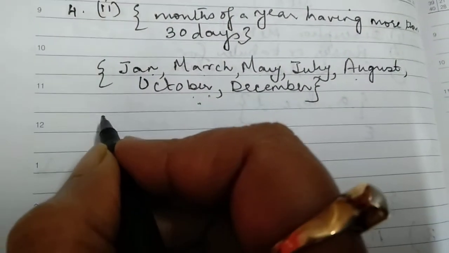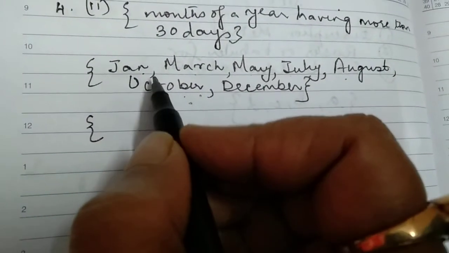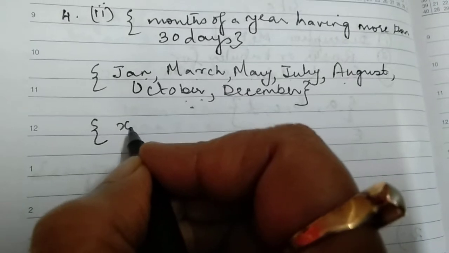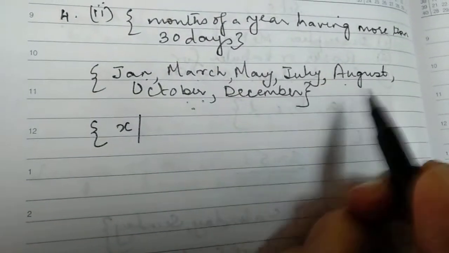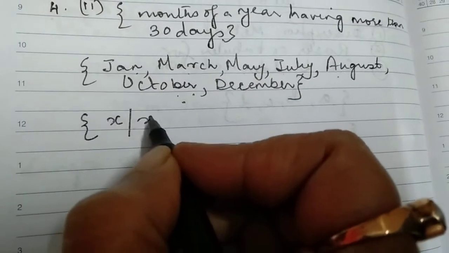Now, if I write this in the set builder notation, how do I write it? We mention each of these elements as X. Then we write the property which is common to all these elements. What is the property which is common?